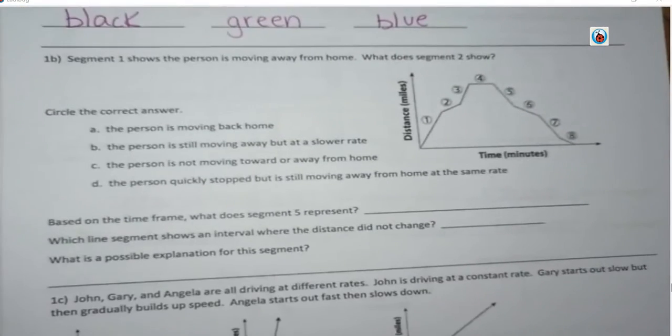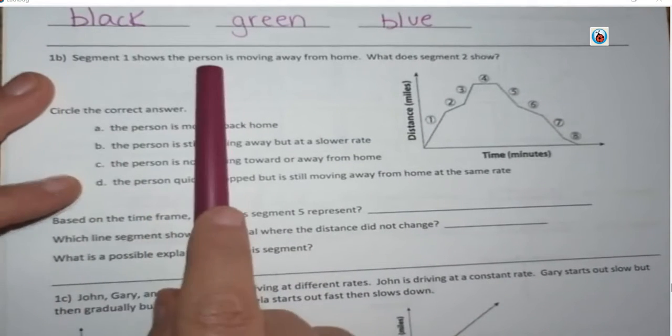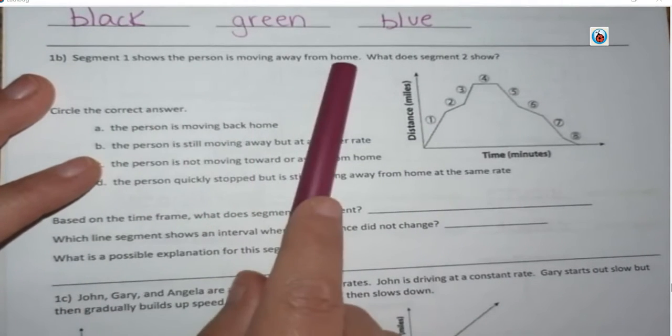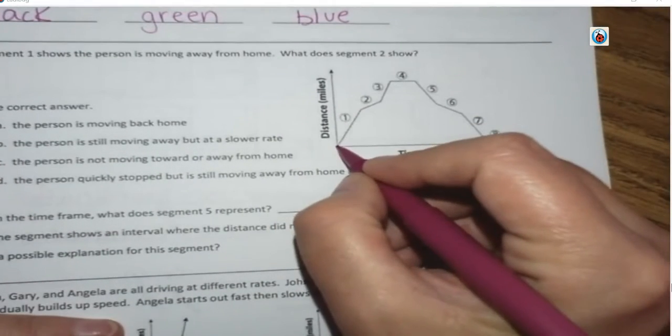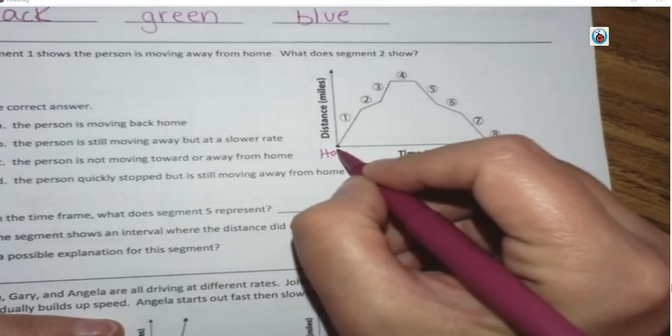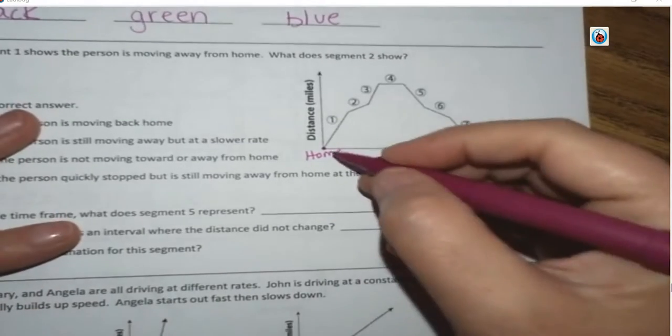Okay, then let's go to these type of story graphs. These ones you probably saw a ton last year in 8th grade. Segment 1 shows the person is moving away from home. Okay, so this whole graph is talking about moving from home. So that means down here, you're at your home. When you're all the way up here, this is going to be the furthest from home.